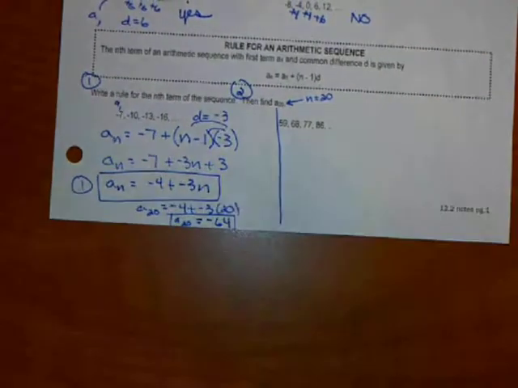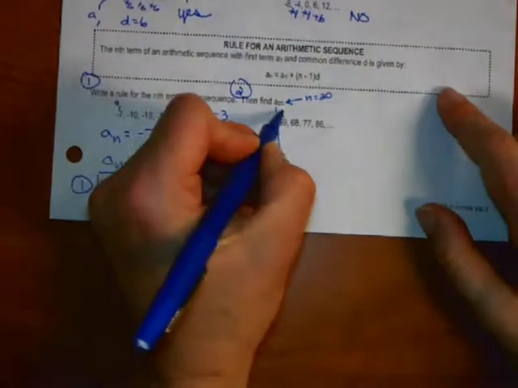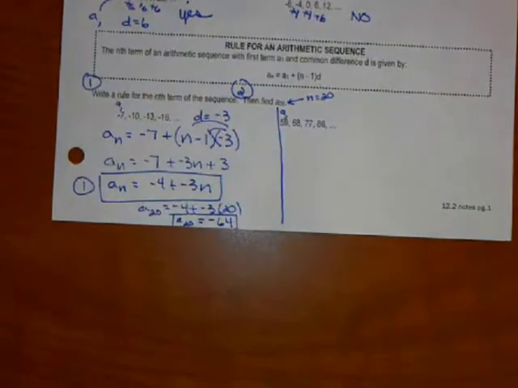Do this one. First you have to find D. You need to know D. And obviously they gave you A of 1. They gave you the first term. Find D and then write the function and then find A of 20.